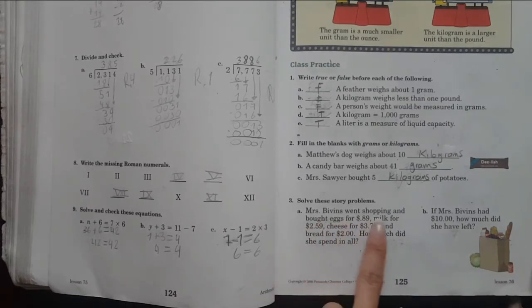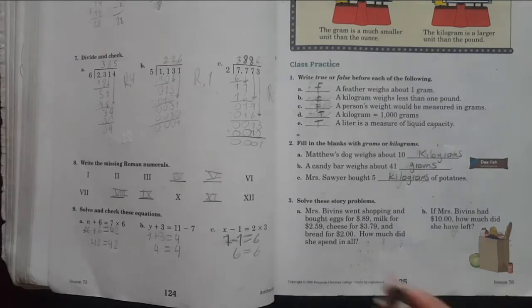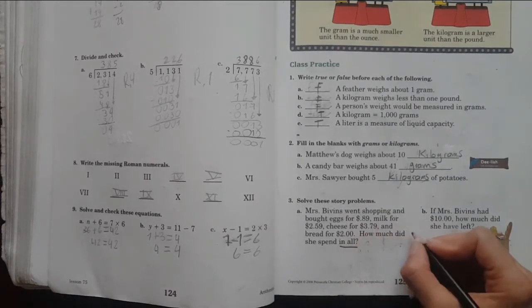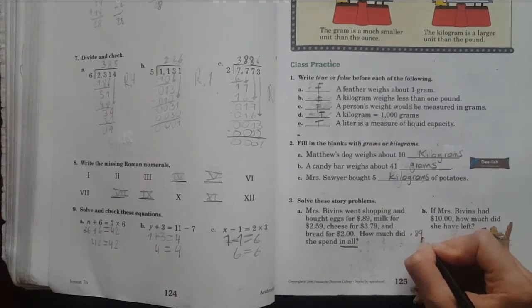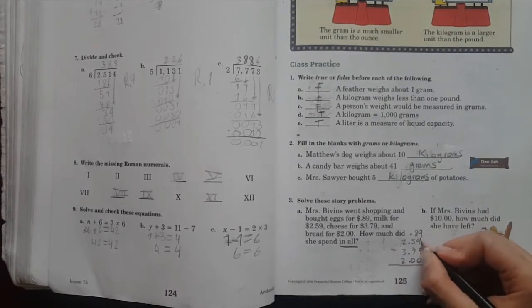Mr. Bivins se fue de shopping y compró huevos por .89, leche por 2.59, queso por 3.79 y pan por $2. ¿Cuánto gastó en total? In all. So what do we need to do? Add. So let's start. 0.89, 2.59, 3.79, and 2.00.